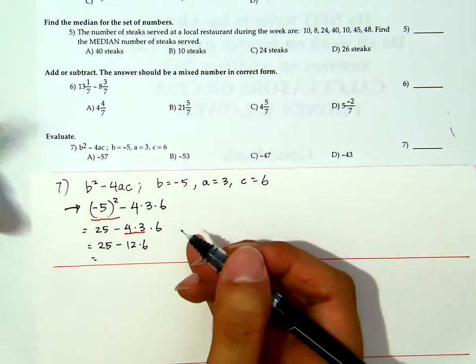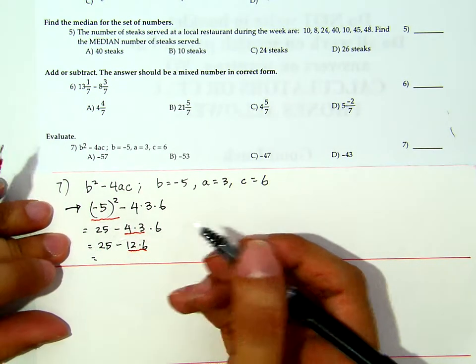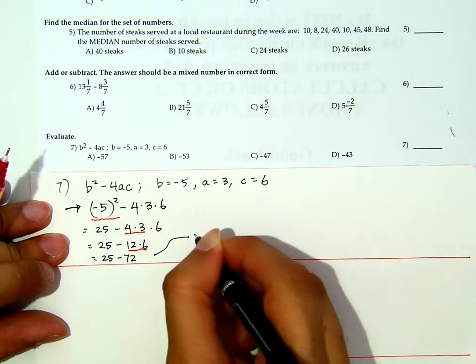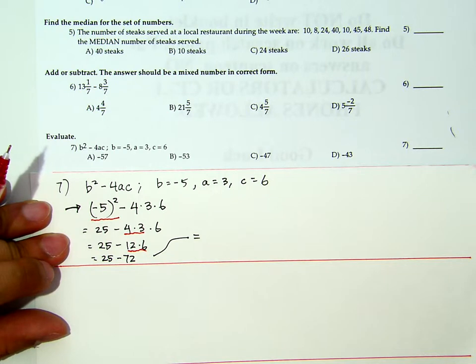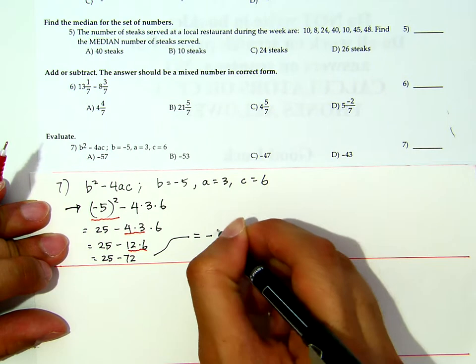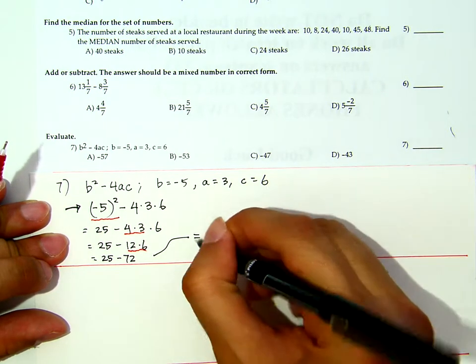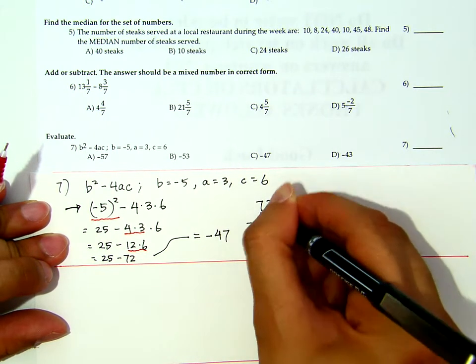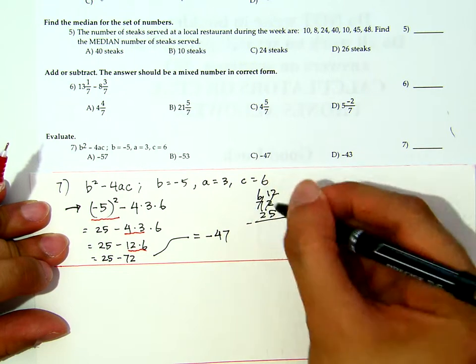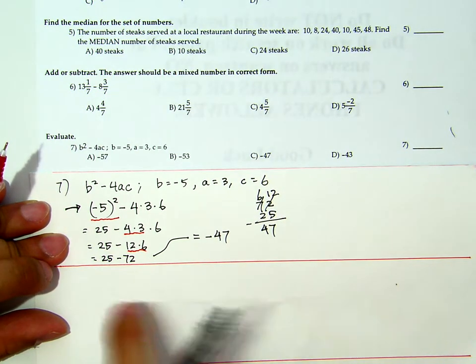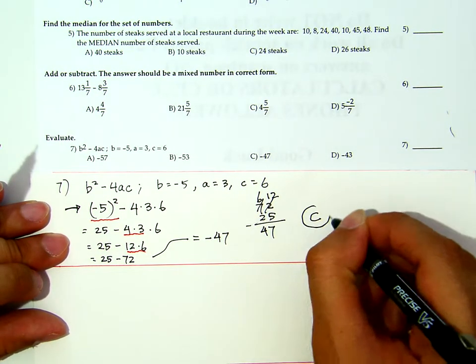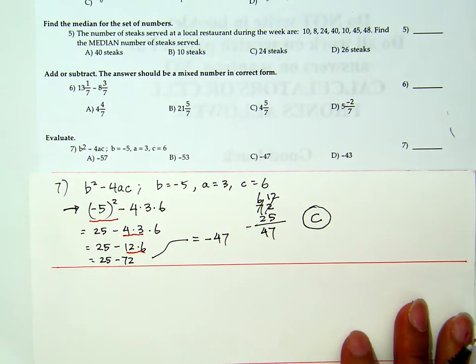Still the same thing, right? 25 minus 12 times 6. 12 times 6 is 72. So this will be negative, what's that? 47? Negative 47 now. How do I get it? It's basically negative first, right? And then you subtract 72 minus 25. Then I subtract, I do borrowing. This is 12 here, this is 6 here. So you get 47 when you subtract. Of course, you need to put the negative. Okay, therefore the answer is C. Now that's for number 7.